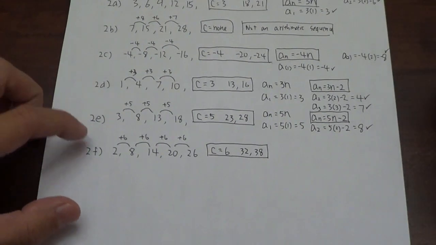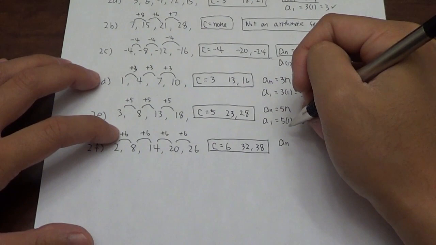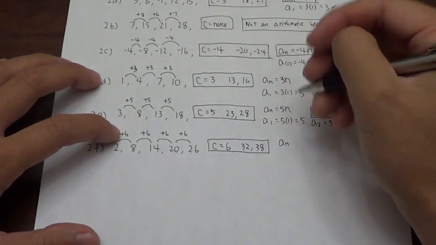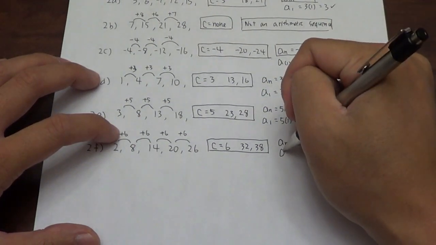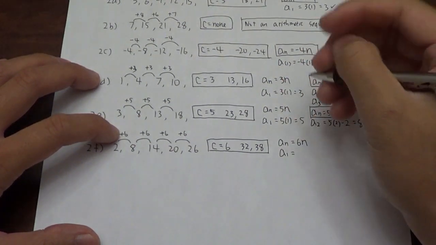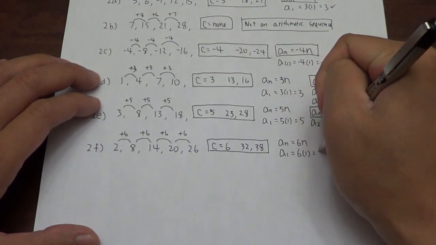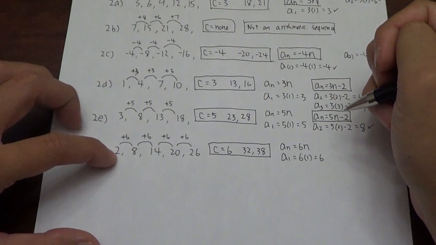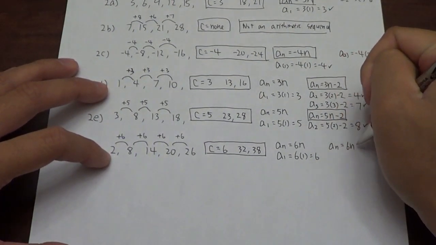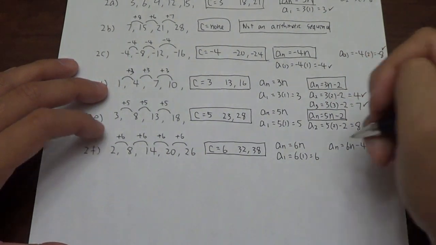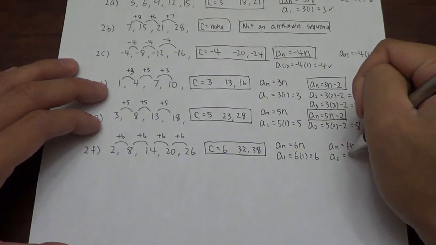Alright, and last one. Again, start out. Constant rate of change is 6. So we know it's 6 times n. But now we have to find out if we need to make any additional modifications to it. 6 times 1 gives me 6. I need a 2, so subtracting 4 will give me that 2. And plug in the next term just to double check that it will work out.